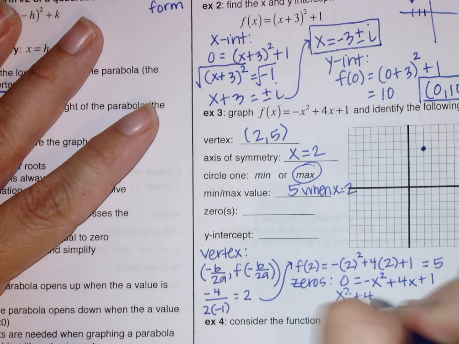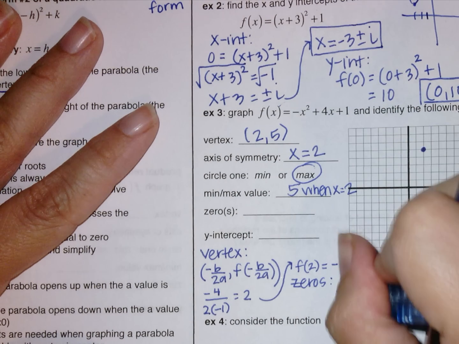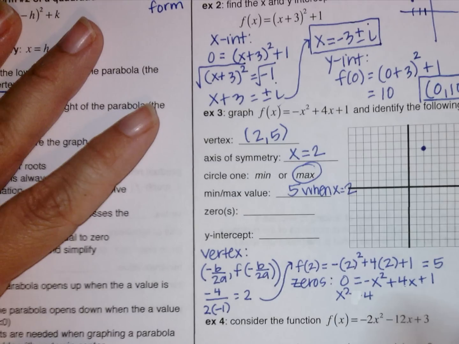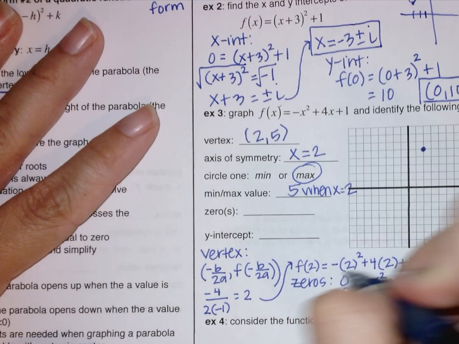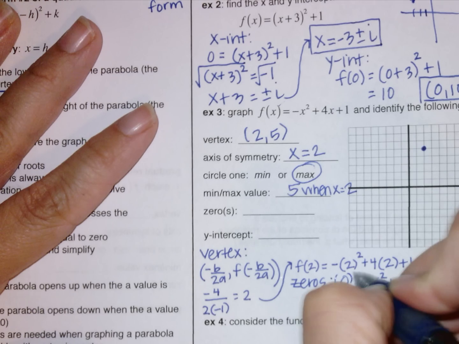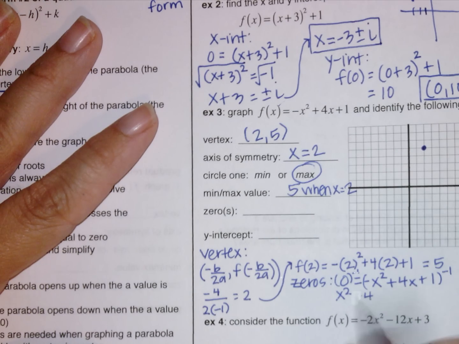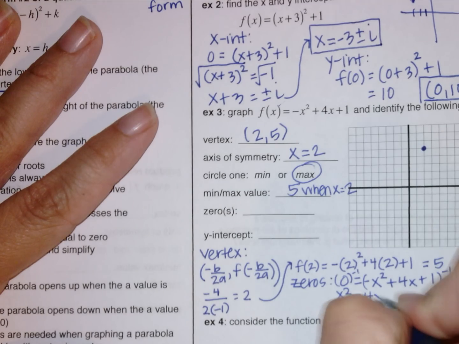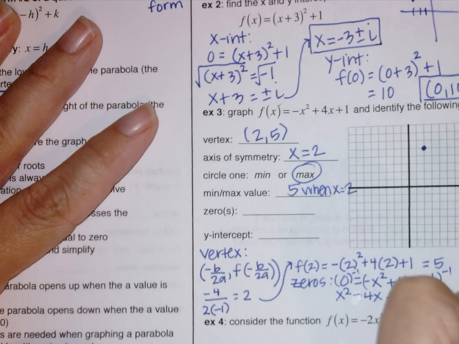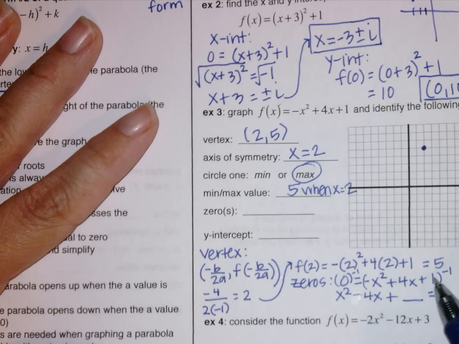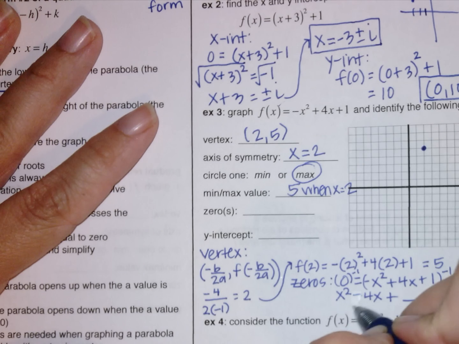So I'm going to get that to be a positive x squared, and the way I can do that is multiply both sides by negative 1. I'm switching the sides for ease, so this would be minus 4x plus blank, and then this would be negative 1, but I have to switch it to the other side, so I get 1 plus blank. And then I'm going to complete the square on that.